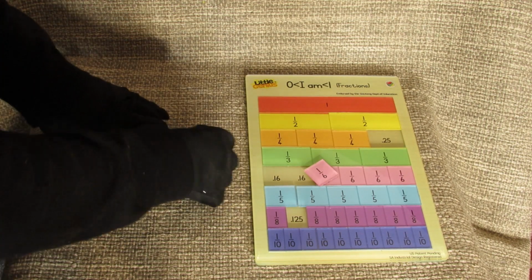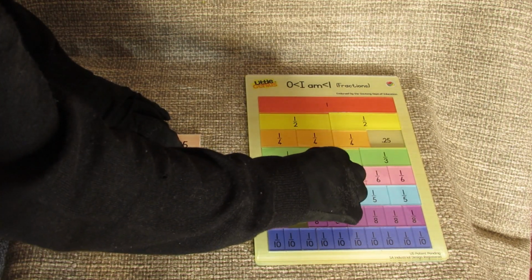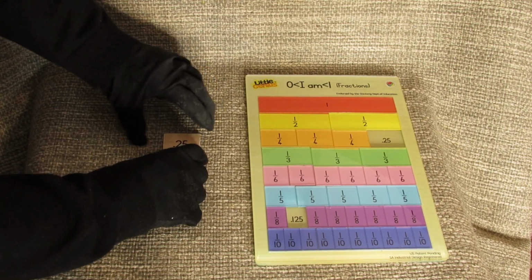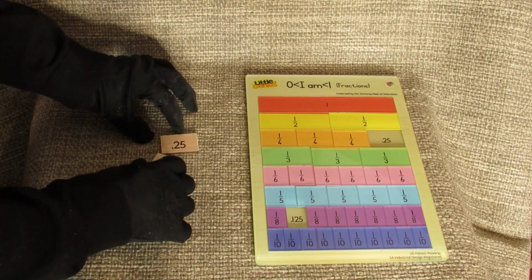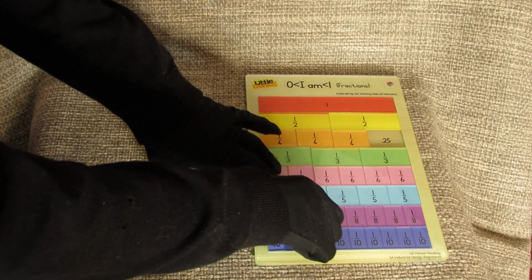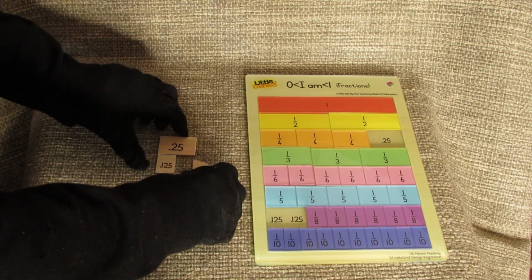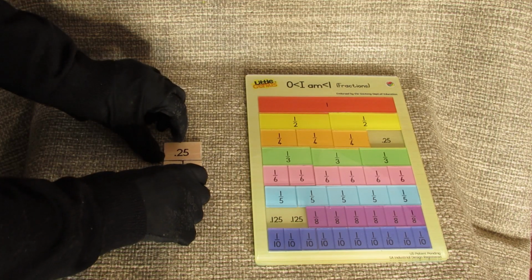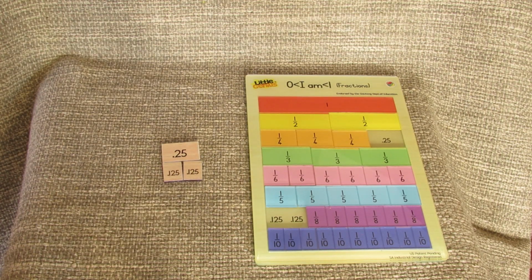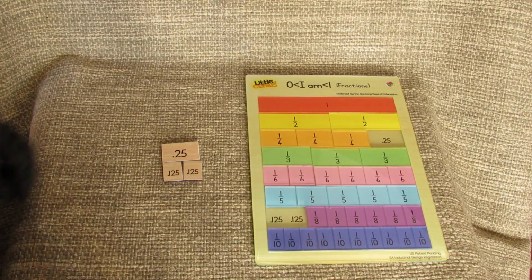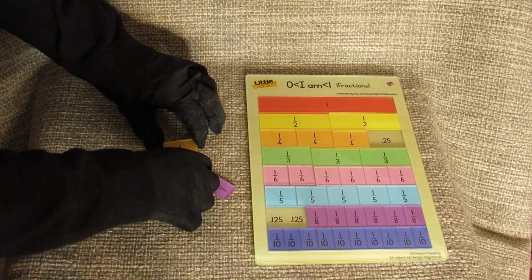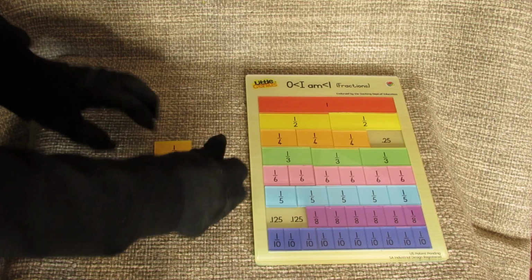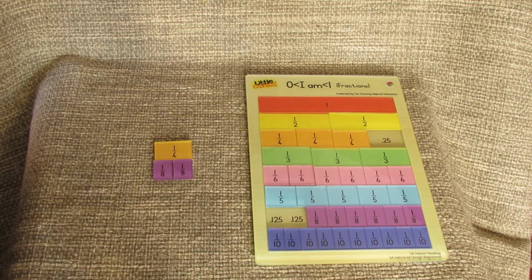No, that's too large. It doesn't work. And eventually he keeps trying and keeps trying, and eventually he decides to try another 1/8, another 0.125. And there we go. He's found his answer. Put another way, 1/8 plus 1/8 makes up 1/4.